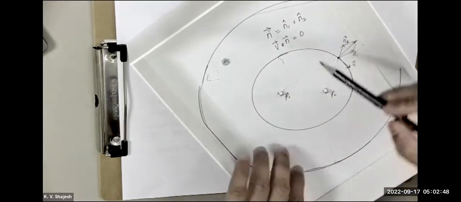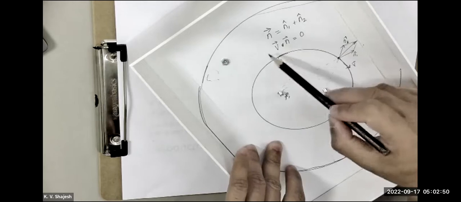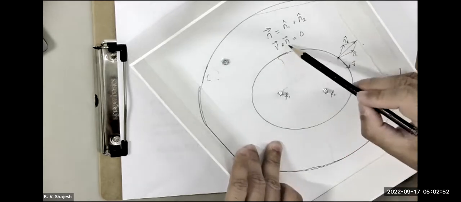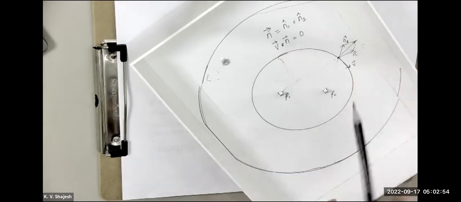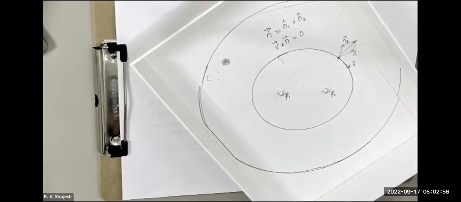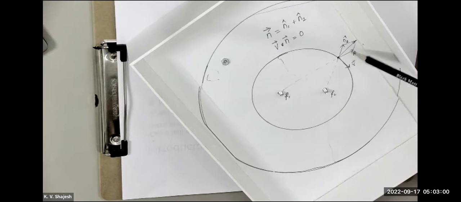This is using some principles of vectors. This dot means that they are perpendicular to each other. If the dot product is 0, then they are perpendicular to each other.